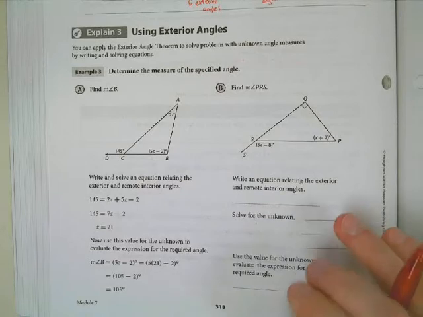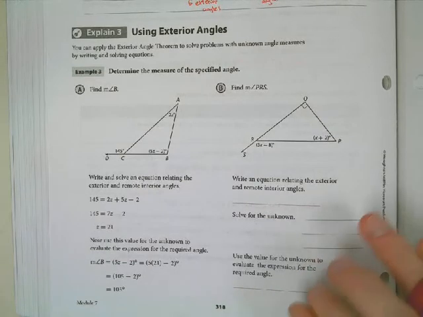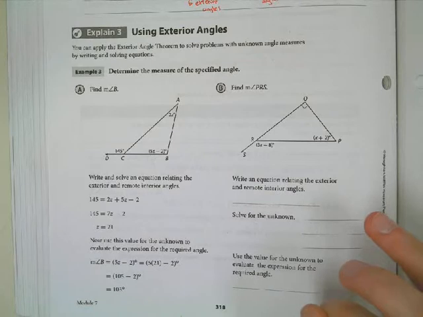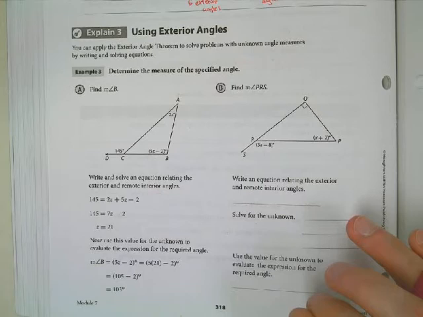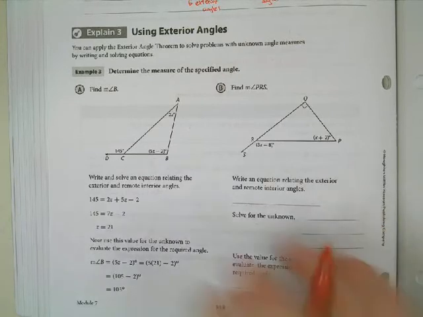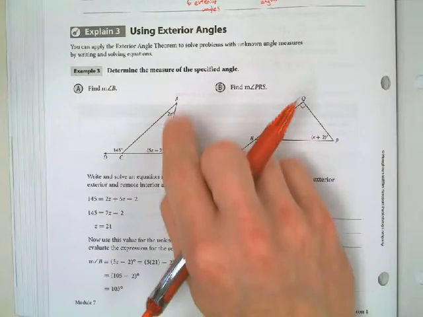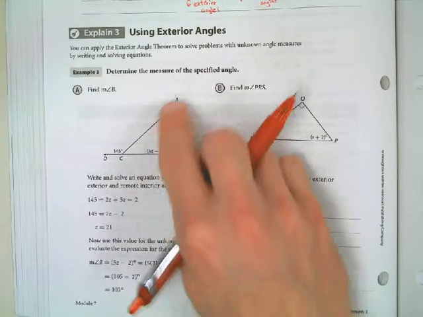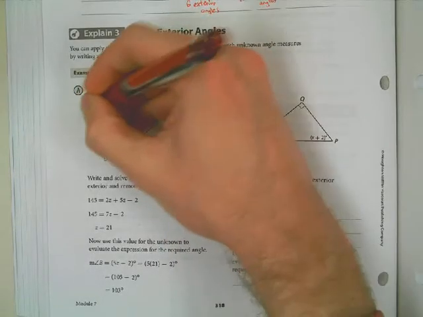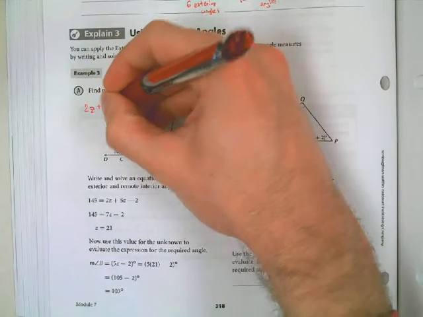So you could add them together to equal 145, because 145 plus the measure of angle C also equals 180. The measure of angle C plus A and B equal 180. So A and B would equal 145. Exactly. This is the exterior angle theorem. So these are your 2 remote interior angles. These together must add up to be the 145. So you just set up the equation like that: 2z plus 5z minus 2 equals 145.